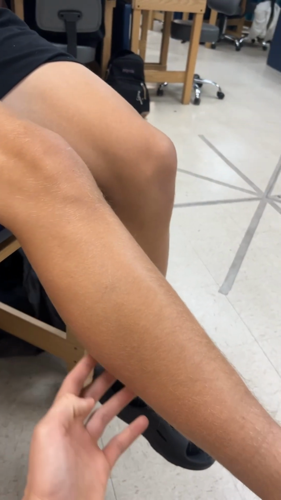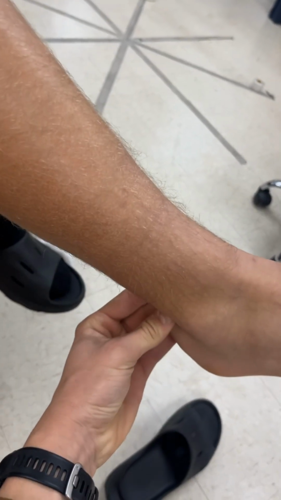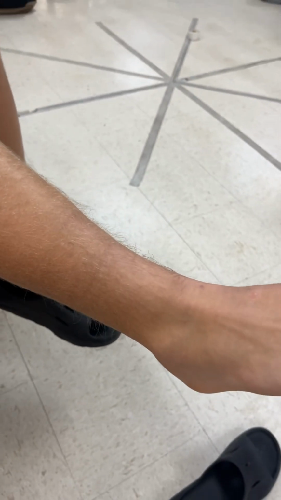So I will be doing the posterior soft tissue palpations. So the gastrocnemius is back here, and it's for a strain. The soleus is also back here. That's for a strain. The Achilles tendon slash heel cord is back here, and that's for tendinopathy, rupture, or a strain. And then the watershed region is also back here, and that is for tendinopathy.